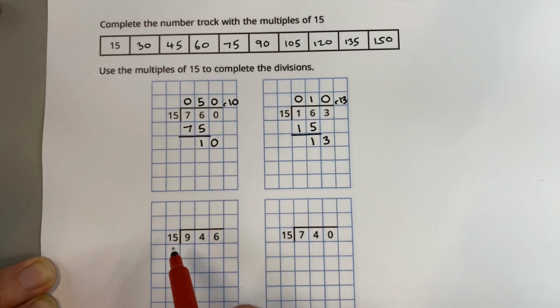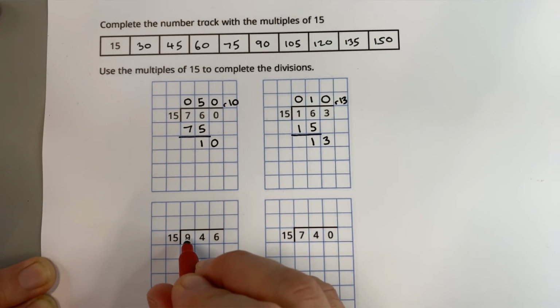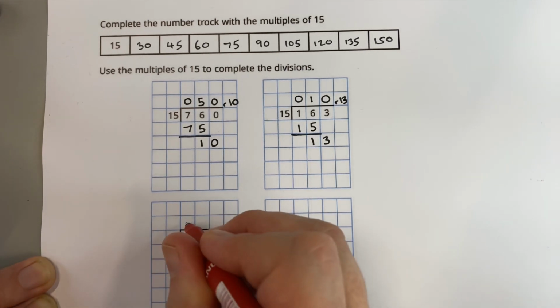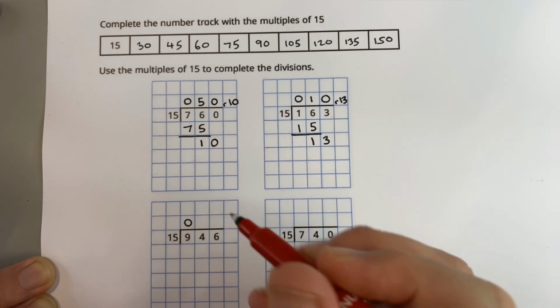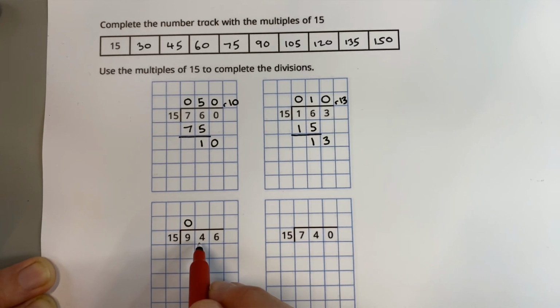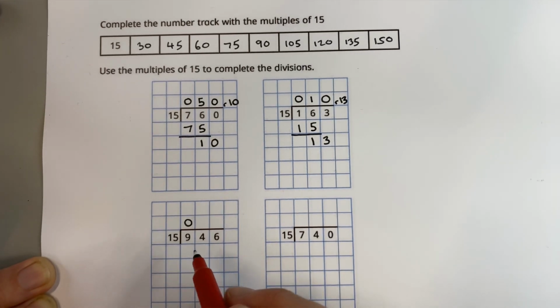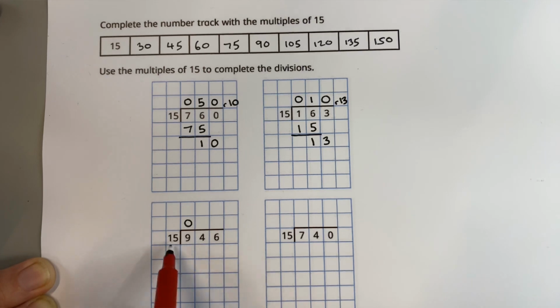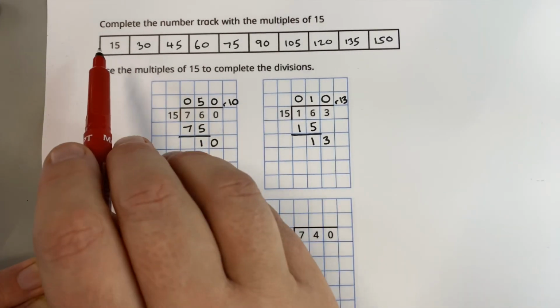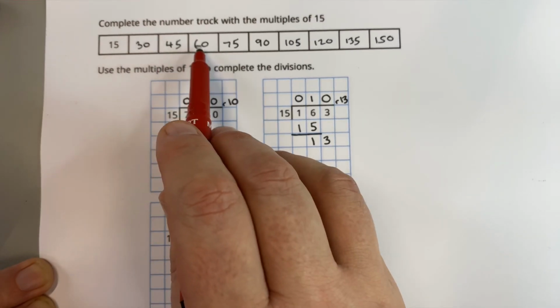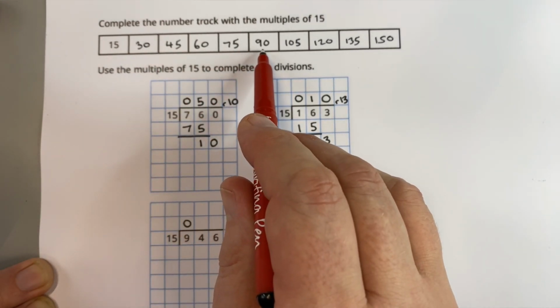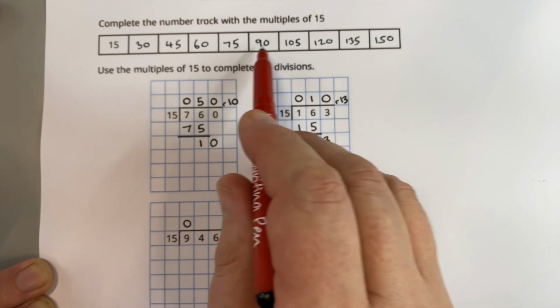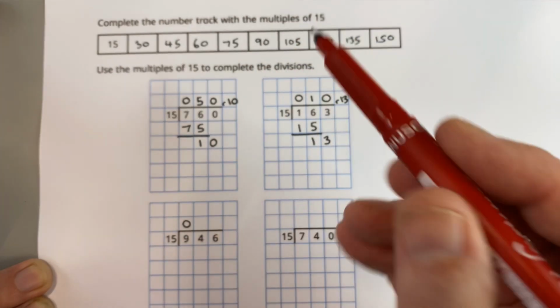All right, let's have a look here. 943 divided by 15. How many times does 15 go into 9? Well, that's 0. How many times does 15 go into 94? This is where the number line helps you. Even as teachers, we don't know the 15 times table off our heads, so we have to use number lines. So here, 1, 2, 3, 4, 5, 6 gets us to 90. 7 would take us past 94, so we will go for 6.